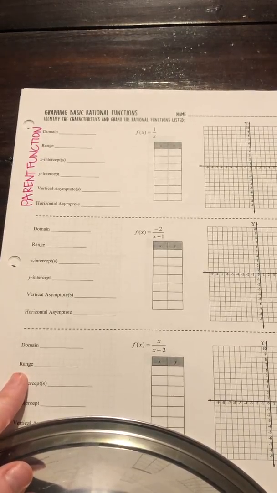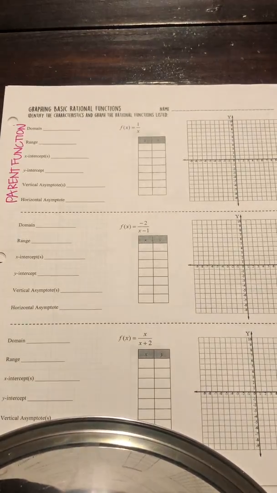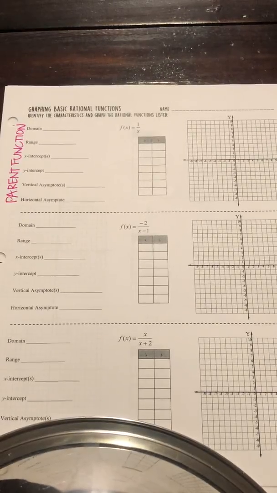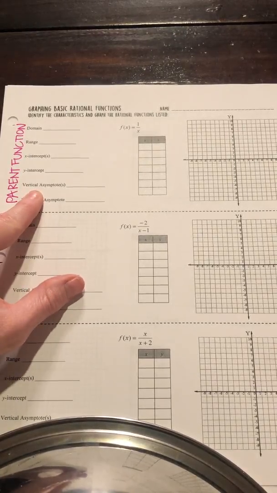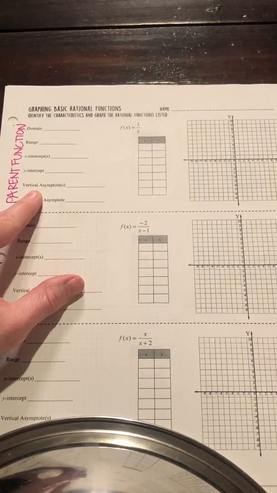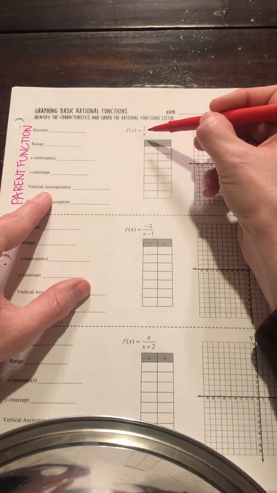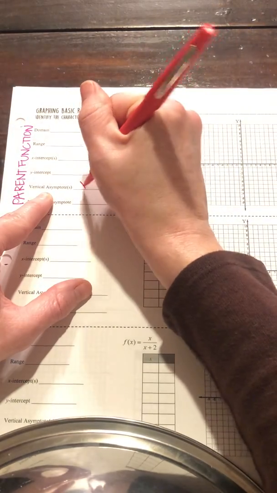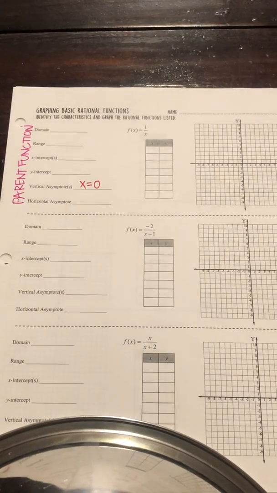So, the way I go about doing this is no different than yesterday, okay? It's actually a lot simpler than yesterday. The very first thing I'm going to do, as always, is to find my vertical asymptote. Well, I do that by setting the denominator equal to 0. Well, if I set x equal to 0, that's it. X equals 0. There's nothing to move around.